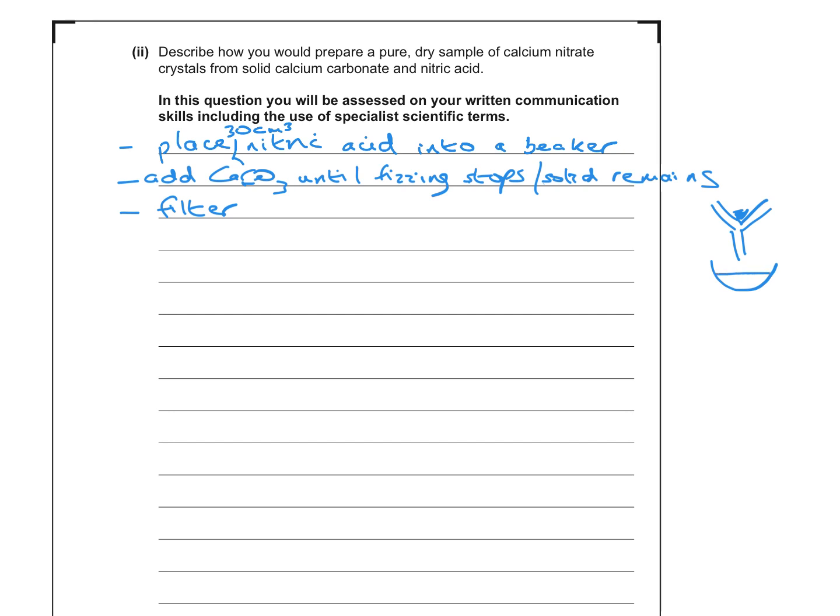And then the calcium nitrate solution will filter through and go into the evaporating basin. We now want to evaporate half of that liquid, because then, as it cools, the solubility of the calcium nitrate will decrease.